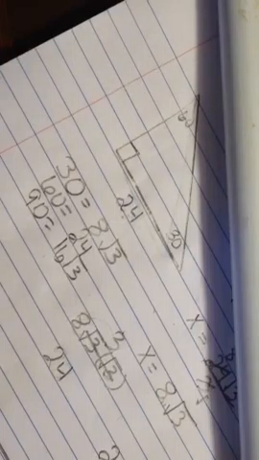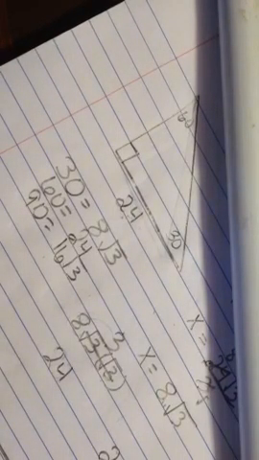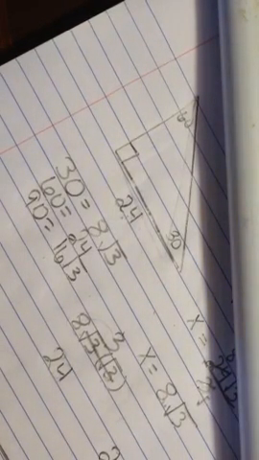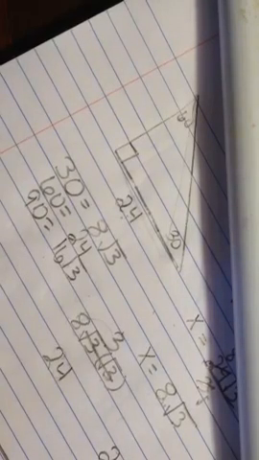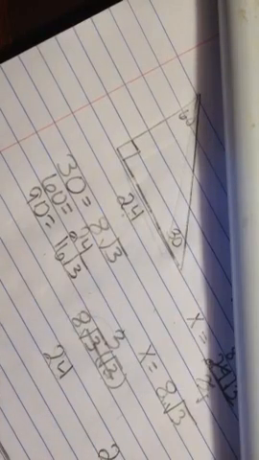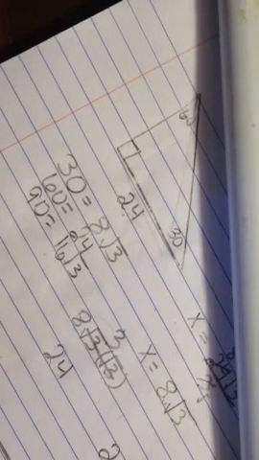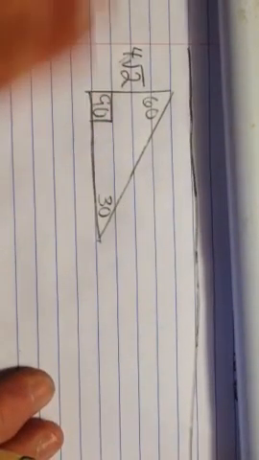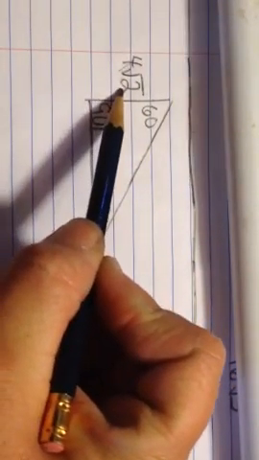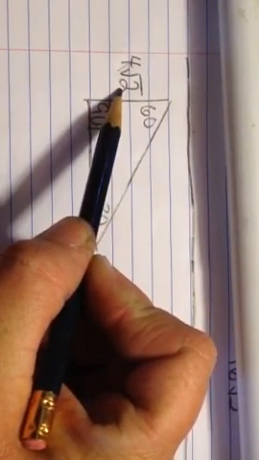Let's do another one that's a little bit trickier. So let's say that 30, 60, 90. Let's say that we know this is 4 square roots of 2. Now, I'll let you write that down. Now, we see square root of 2 and we think 45, 45, 90.